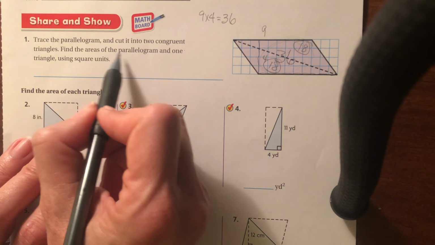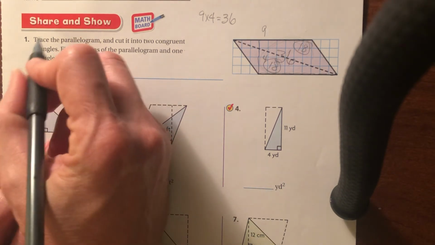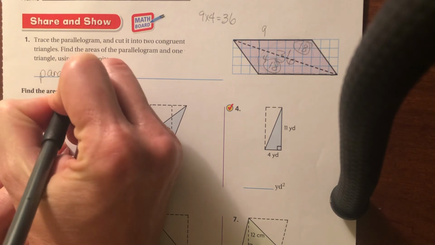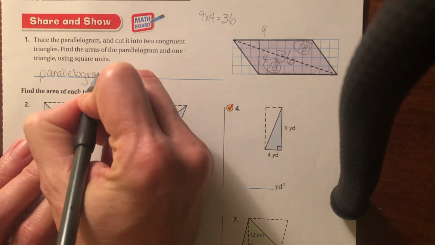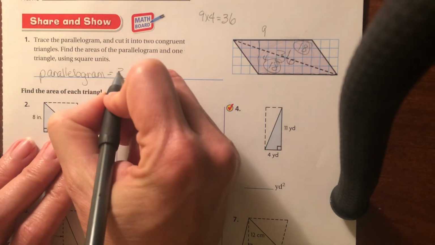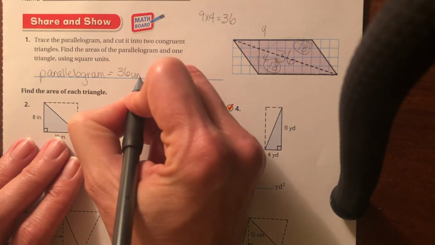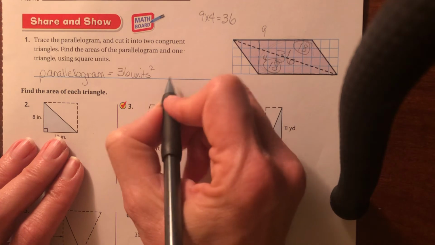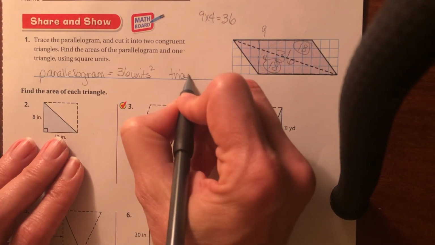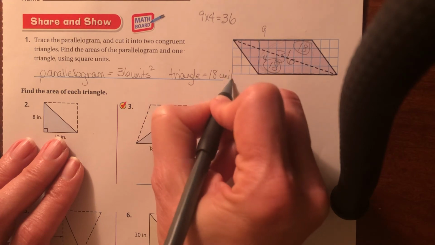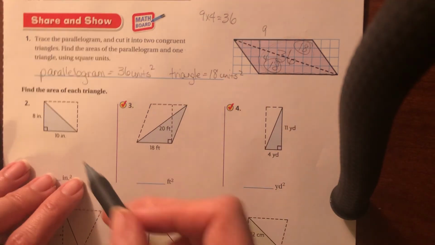Let's see, find the areas of the parallelogram. Okay, so the parallelogram equals 36 units squared. One triangle equals 18 units squared.